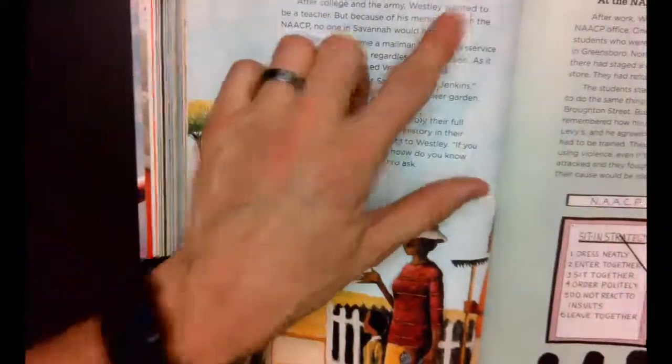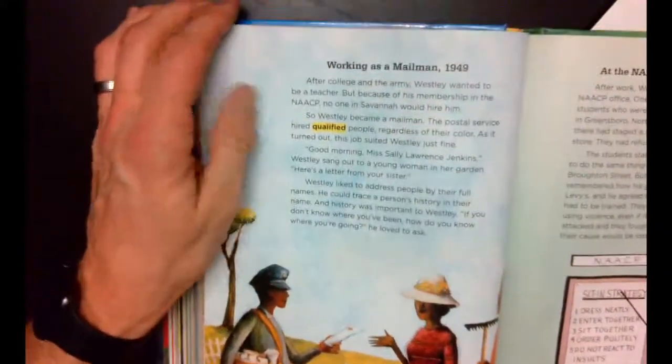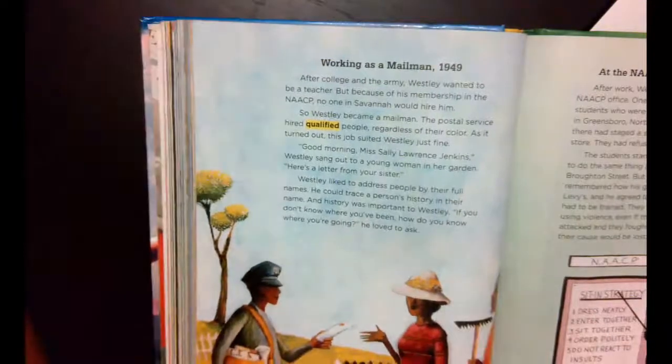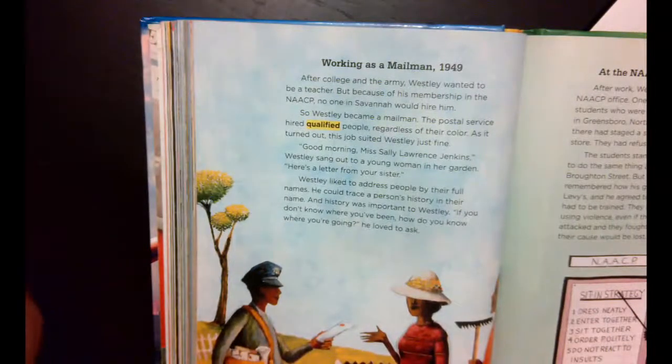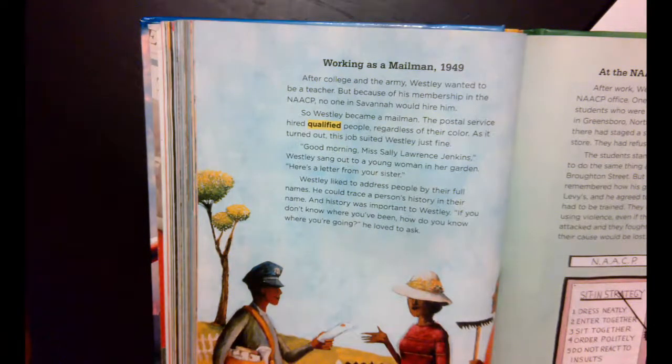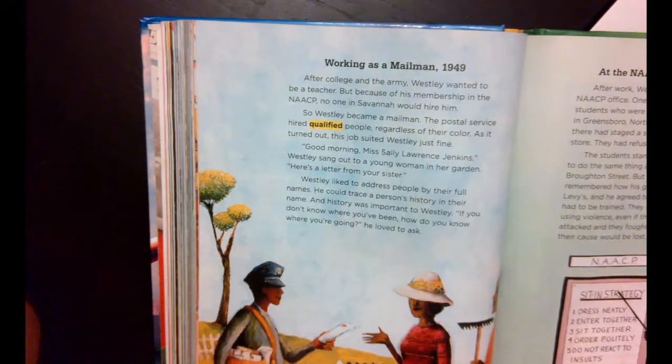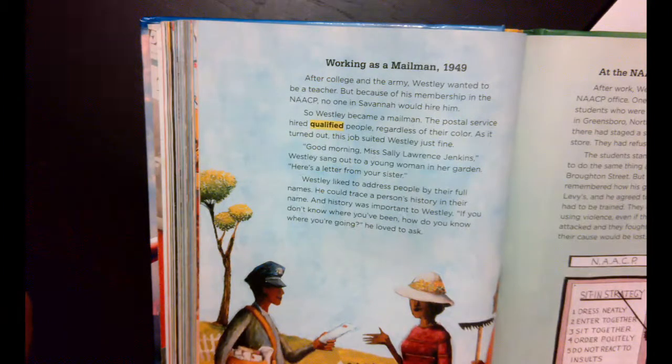Working as a mailman, 1949, just 8 years later. After college and the Army, Wesley wanted to be a teacher. But because of his membership in the NAACP, no one in Savannah would hire him. So Wesley became a mailman. The Postal Service hired qualified people, regardless of their color. As it turned out, this job suited Wesley just fine.